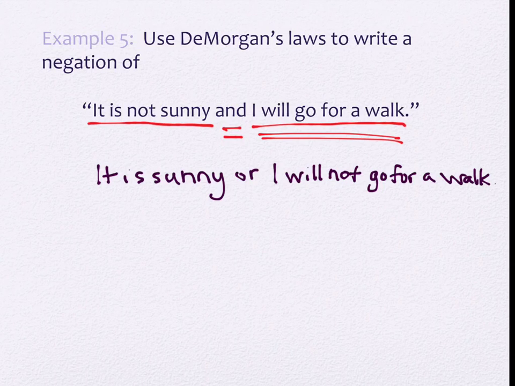That last compound statement right there, that's me right now today. It's too cold out there. It is sunny or I will not go for a walk. But both statements actually could be put an and between there and it would still be true for me today.